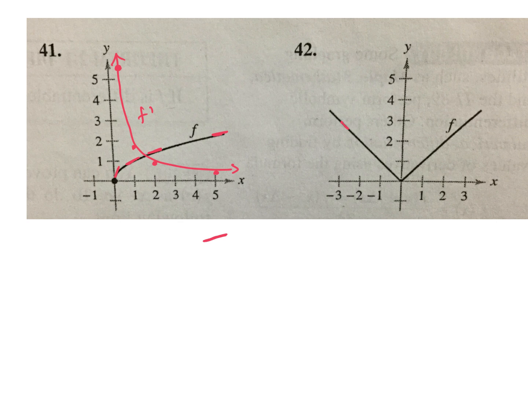What's my slope on this one? What's my slope at -3? -1. I totally agree. How about my slope at -2? -1. What's my slope here at -1? -1. I agree. How about right here?